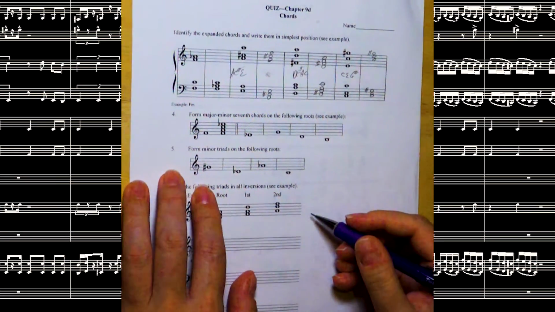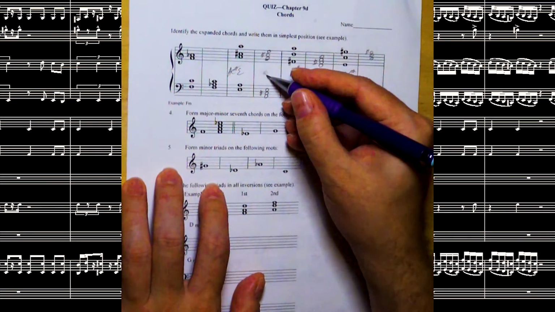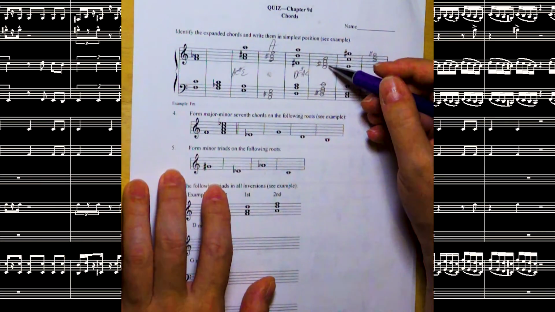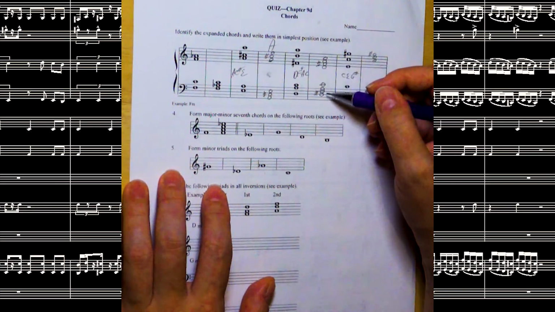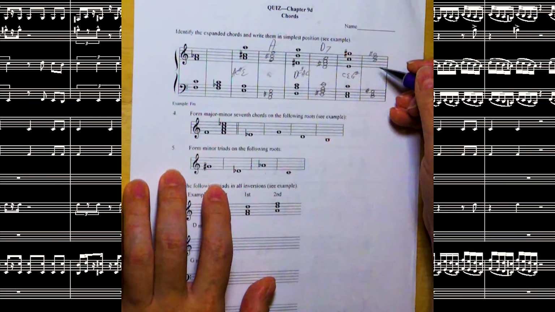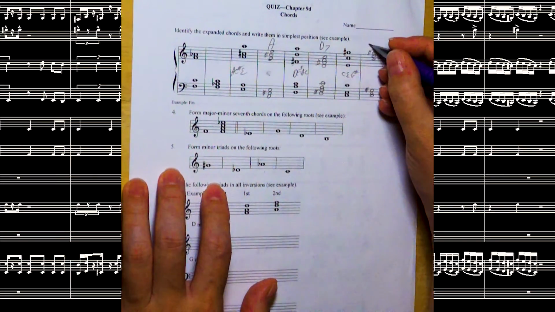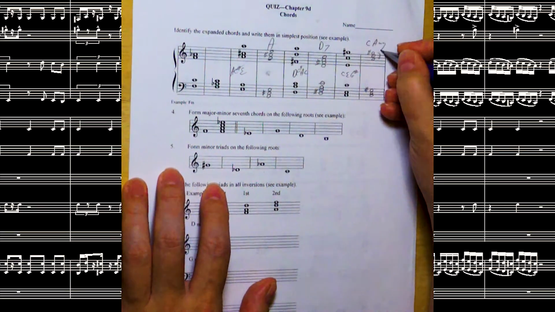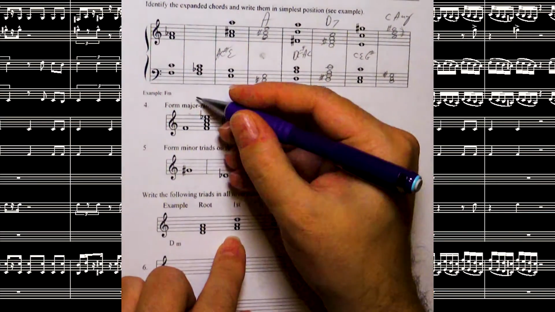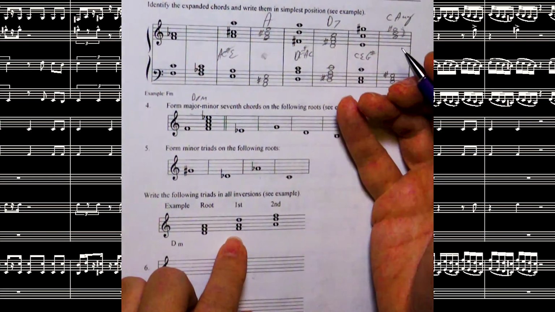All right, so what are these? The key of A, there is a C sharp, so this is an A chord. In the key of D, there's supposed to be an F sharp and a C sharp. Since there's not one here, that is going to be a dominant 7. This is not a perfect fifth. This has been stretched, so that's going to be augmented. I'm not sure why they call this major minor 7th chords. It's dominant 7th chords. Anyways, they're asking you to make dominant 7s.